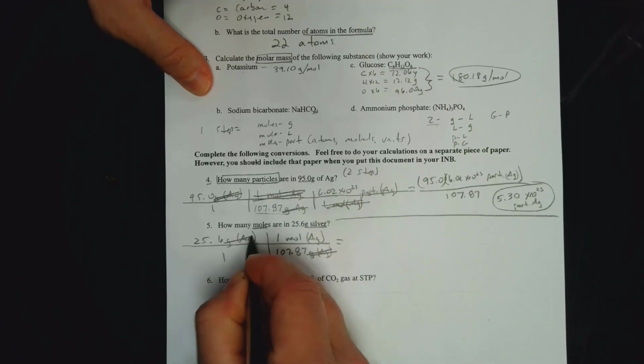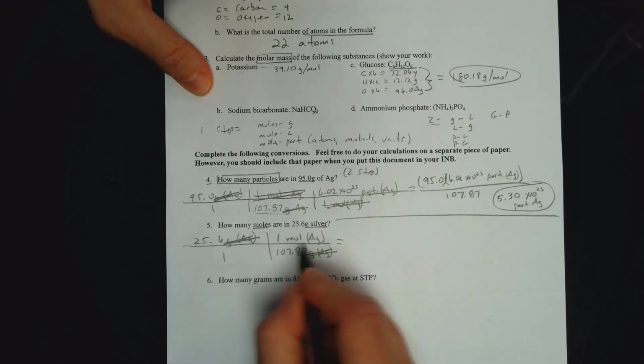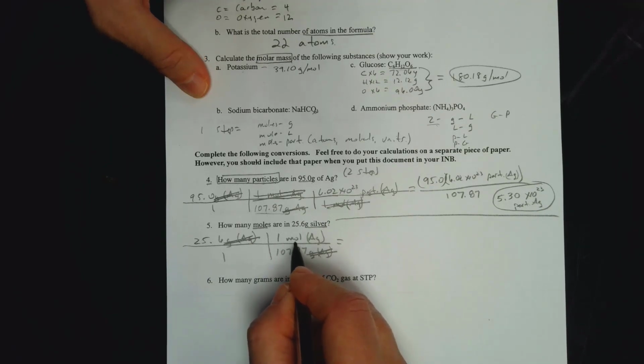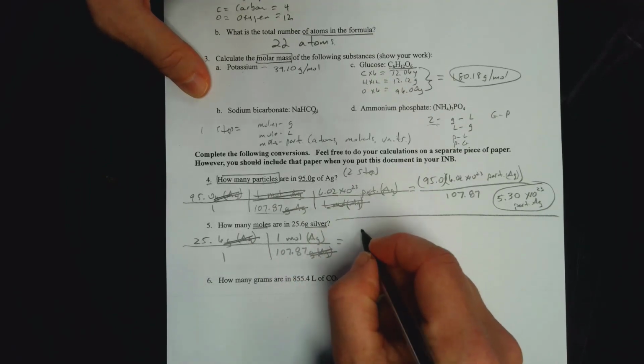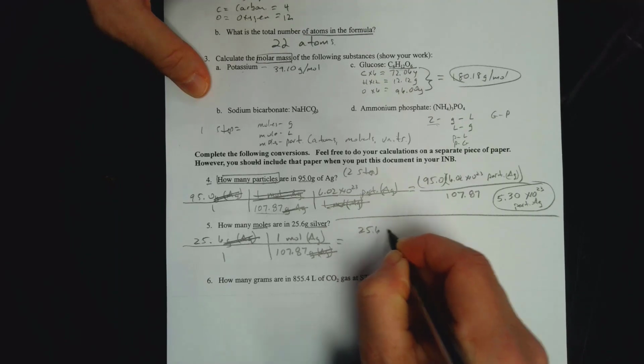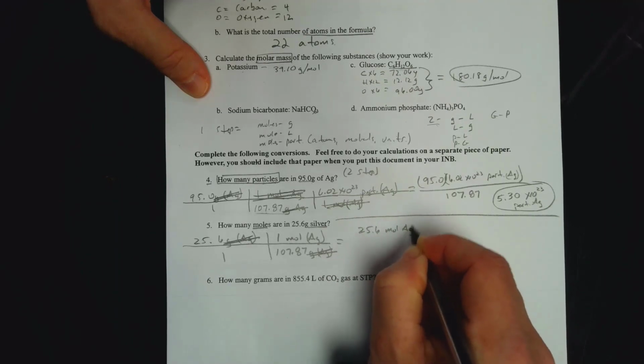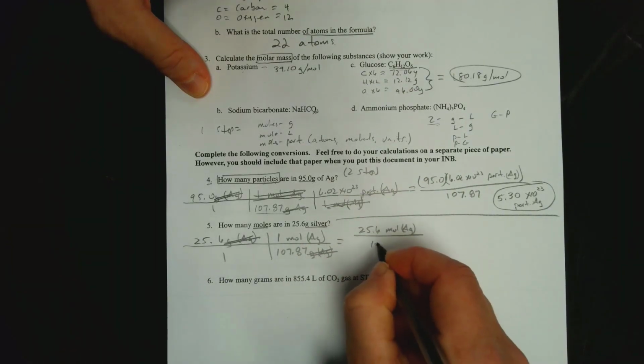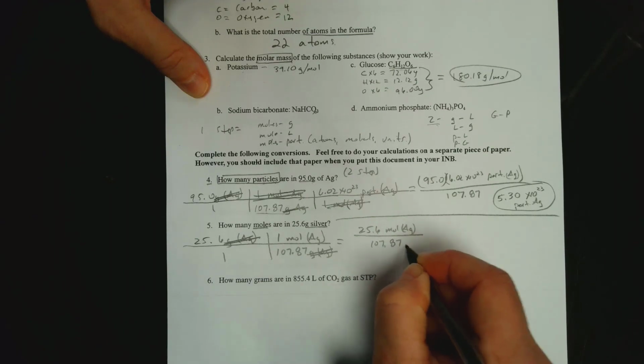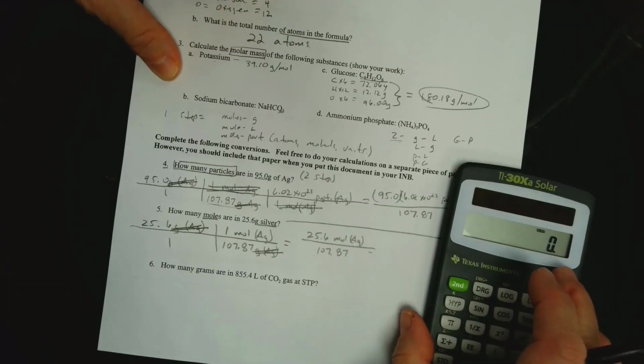So I can go ahead and do my canceling. I'm going to cancel out grams of silver. That leaves me, my only unit left is moles of silver. So I'm going to go ahead and set up my math. 25.6 moles of Ag over 107.87. I'm going to go ahead and do my math there.